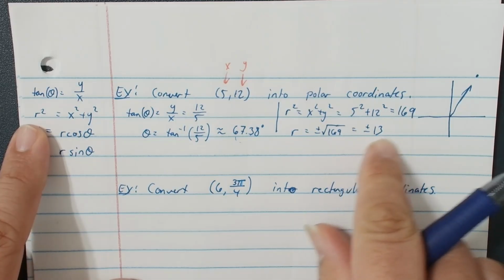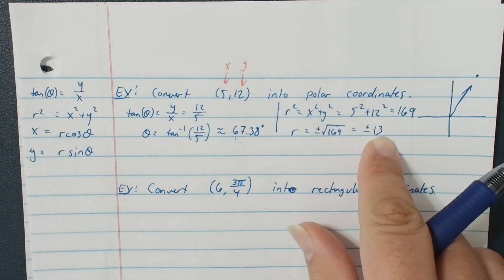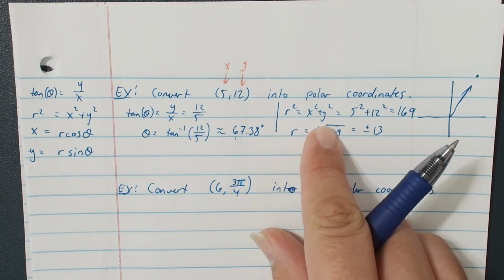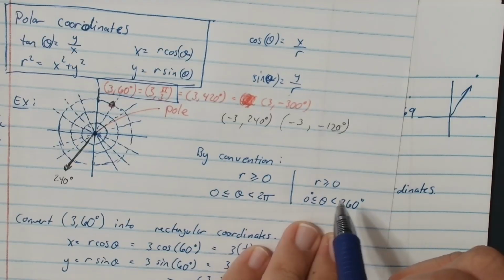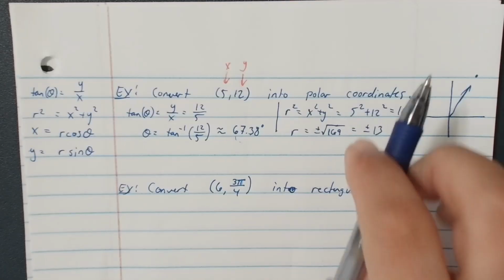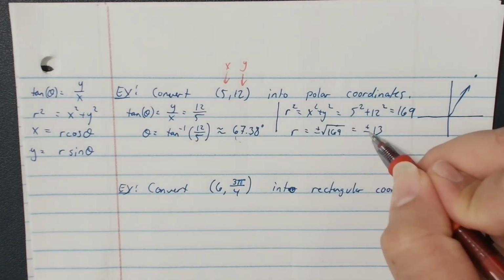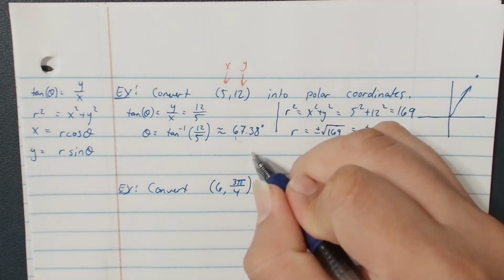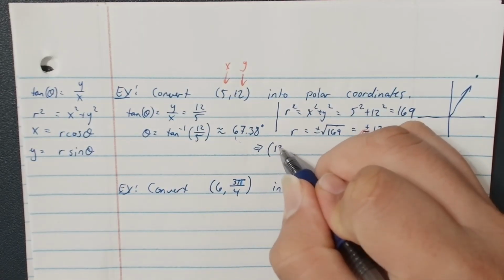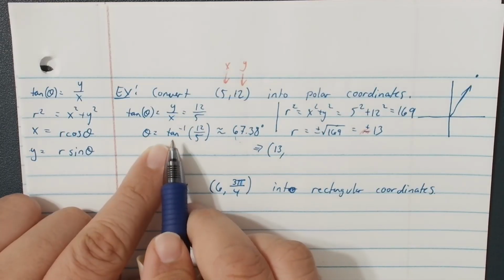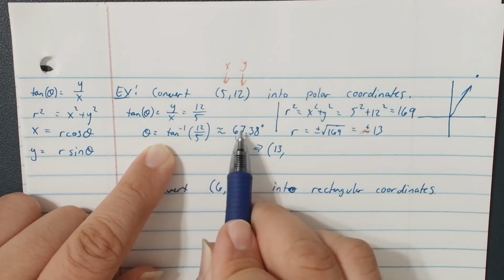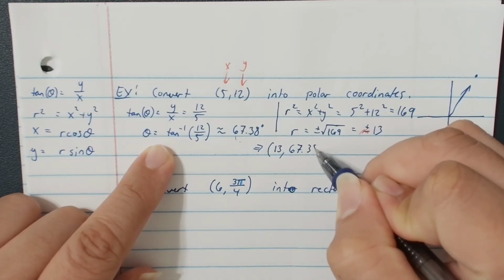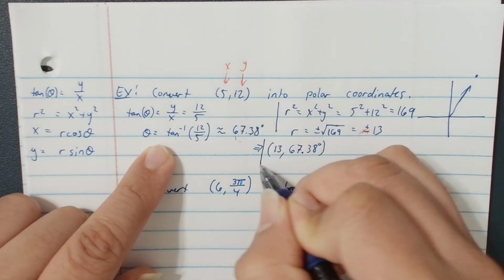Although those are both possible answers to this equation, we do have to follow our convention, and that is, don't forget, r is supposed to be positive. So here, although both of those are possible, the one we want is the positive one. So if you were facing this way, you would go forward 13 units. So in the end, our answer would be, you put your r first, that's 13, and then your theta. If you're writing an exact solution, you write this. If you're taking an approximate solution, you write this. Whatever is appropriate for the question asked. And there's our result.